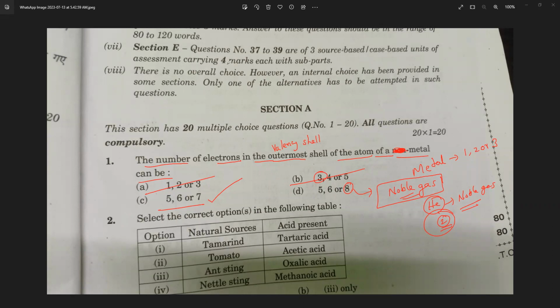So now why I am using this question here: the time allotted for this question, basically there is 1 mark, means you can spend minimum 50 seconds.